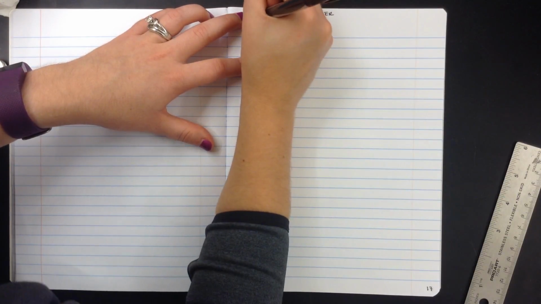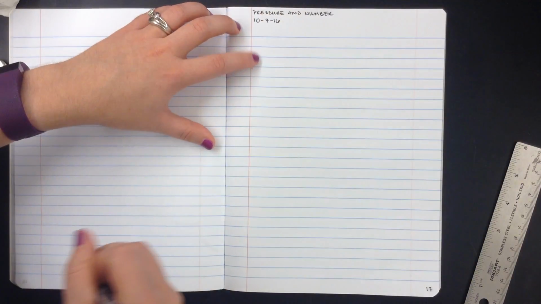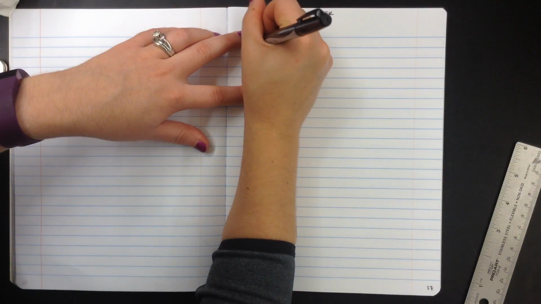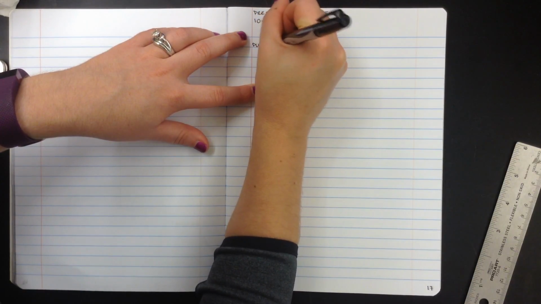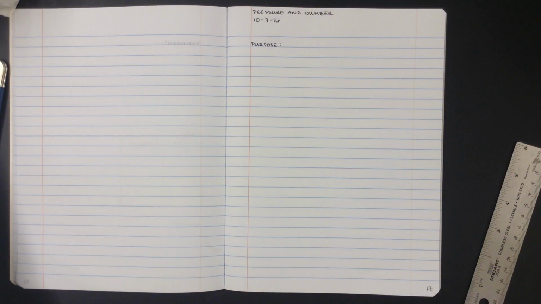And then we're going to put today's date. And then after that, you need your purpose. And the purpose of this lab is to determine the relationship between the pressure of a gas and the number of gas particles in a container.